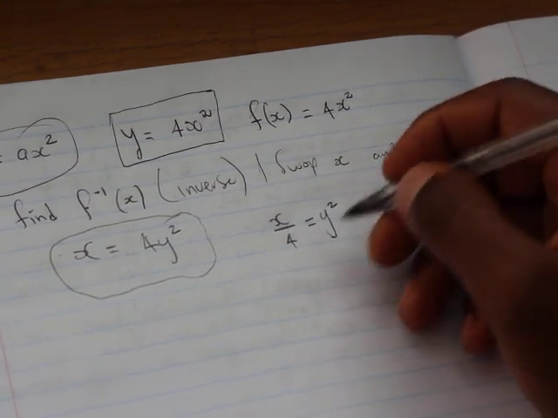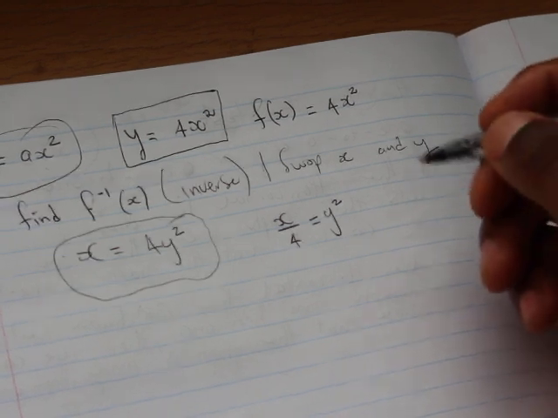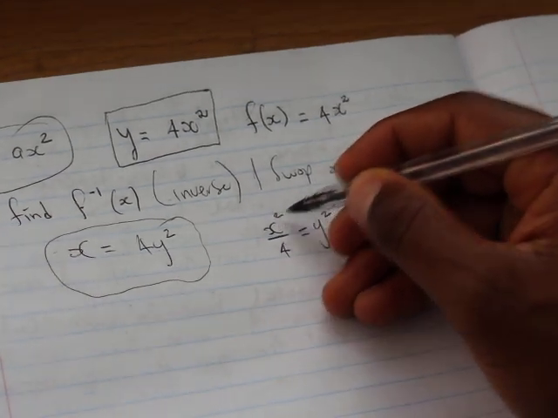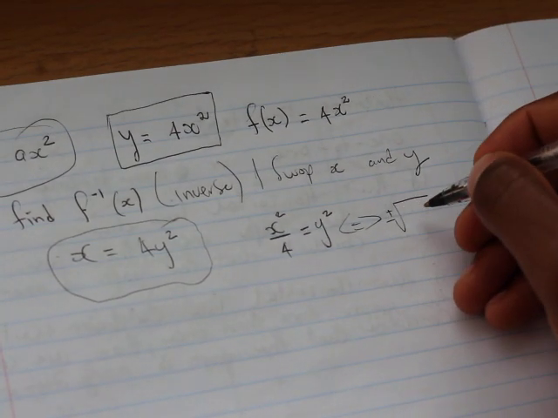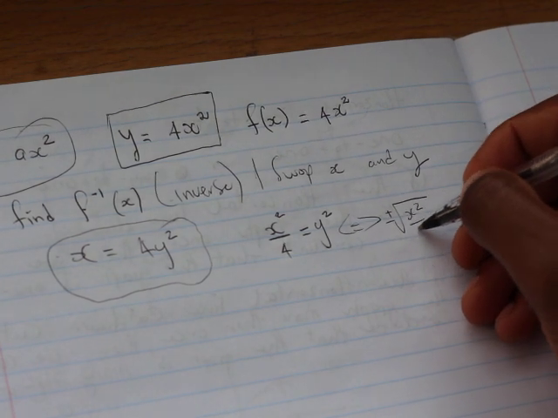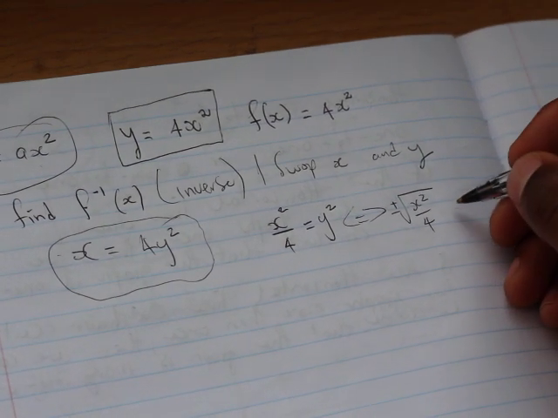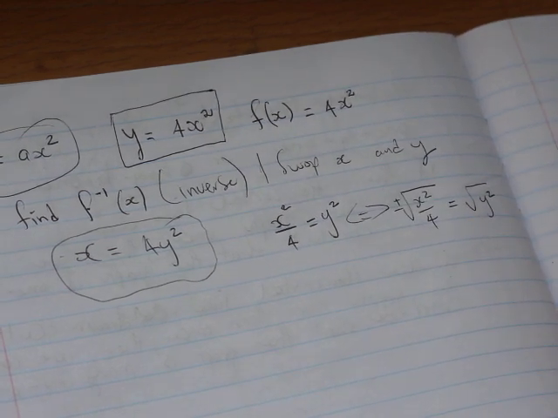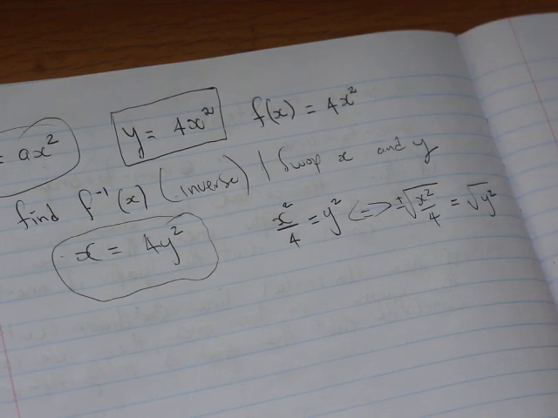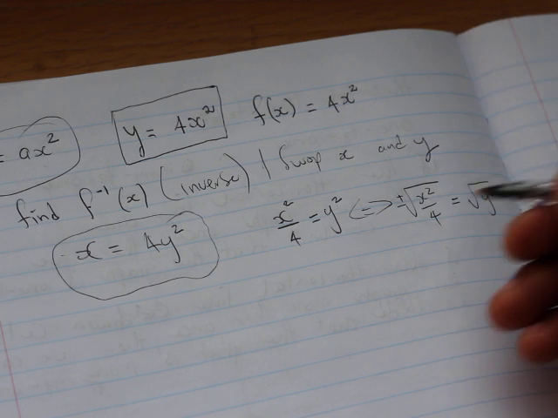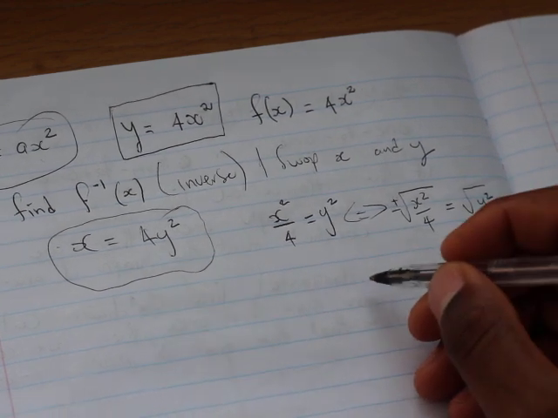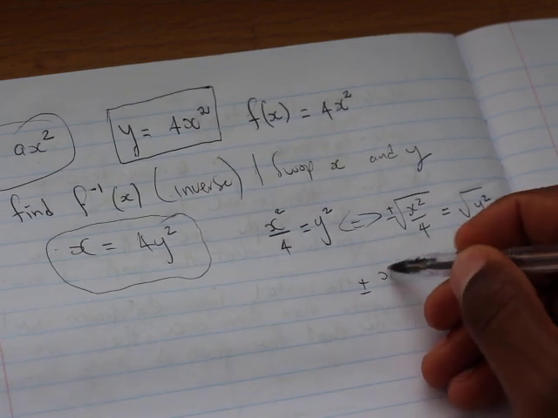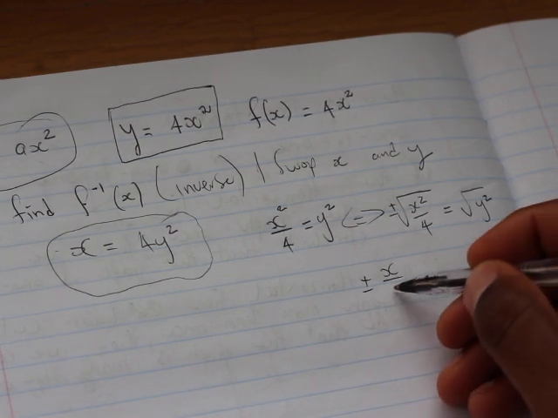And now we need to square root both sides. So the square root of x over 4 is equal to the square root of y squared. Okay, so now this becomes what? The square root of x squared is just going to be, so we're still going to have the plus minus. The square root of x squared is just x. The square root of 4 is just 2.